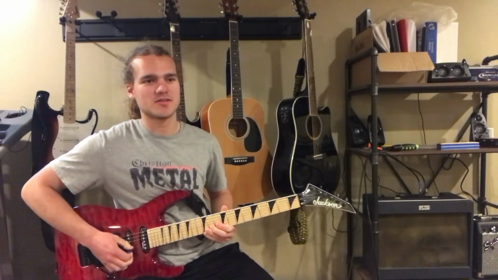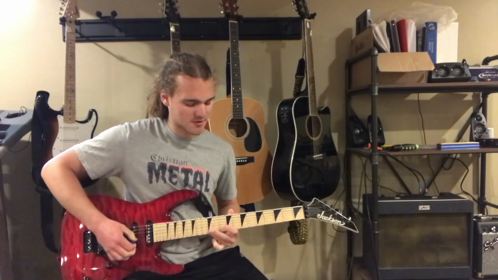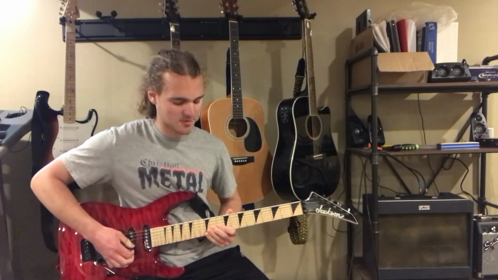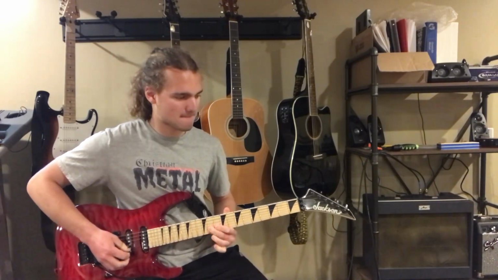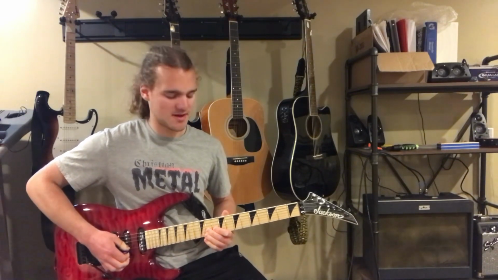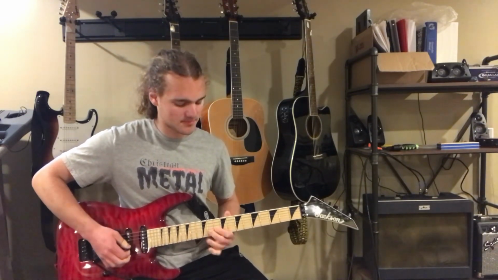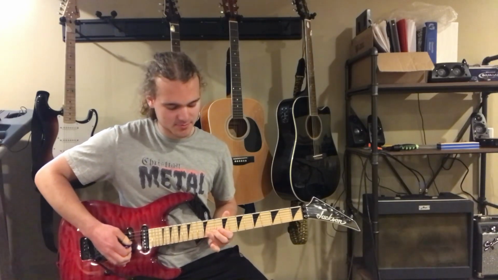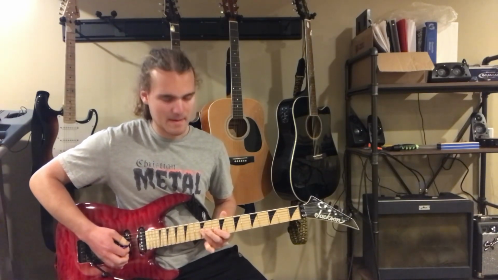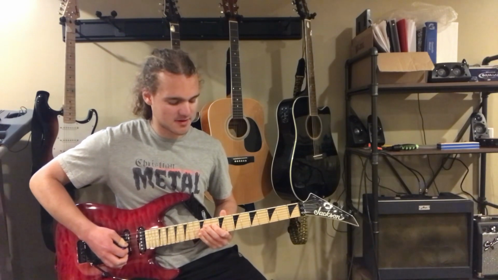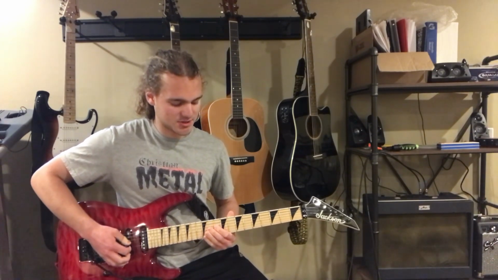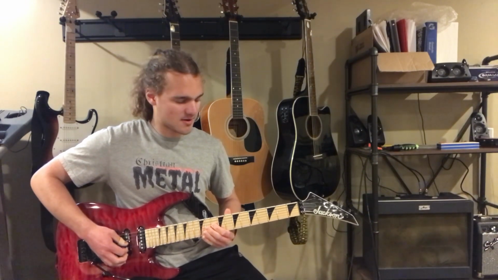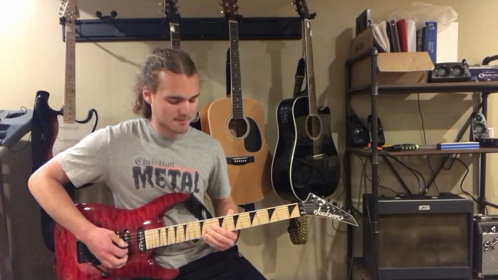Alright, for the second part of this guitar solo, we're going to use our first finger on the 10th fret of the B string. We're going to hammer onto the 11th fret of the B string. We're going to pull back off to the 10th fret of the B string. Then we're going to use our third finger and press the 12th fret of the G string. Our first finger on the 10th fret of the G string. Then we're going to slide down to the 9th fret of the G string.